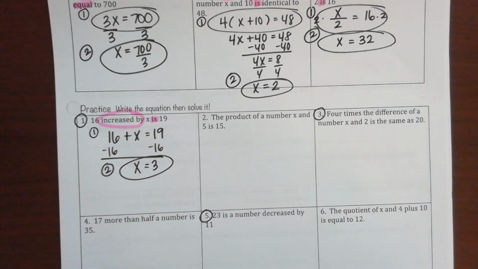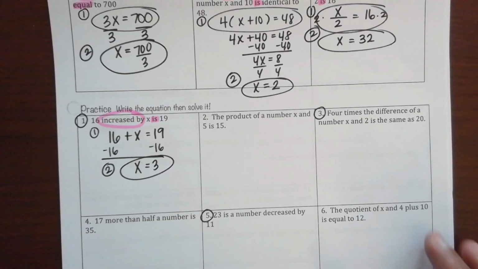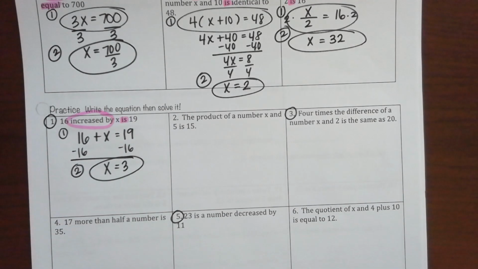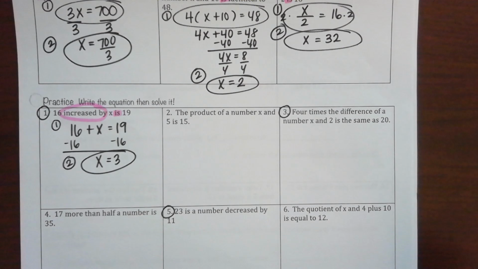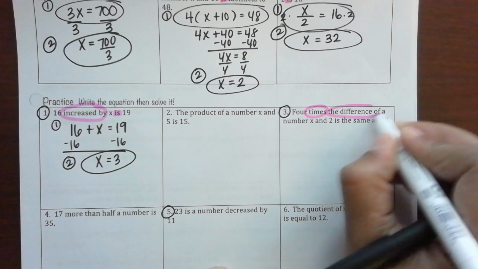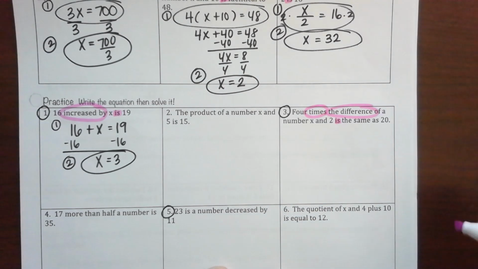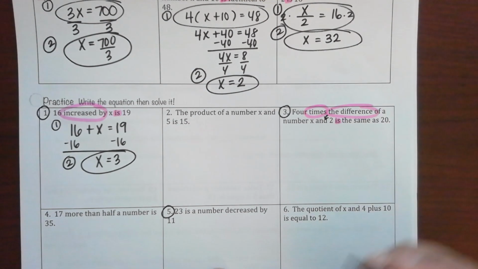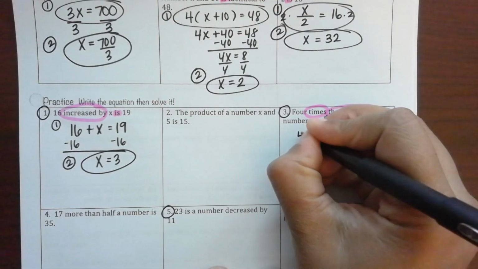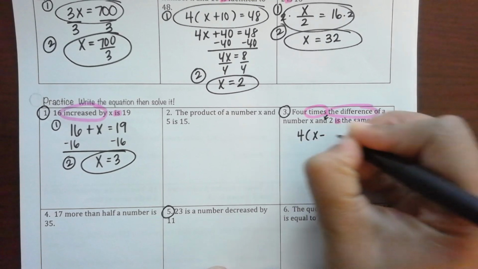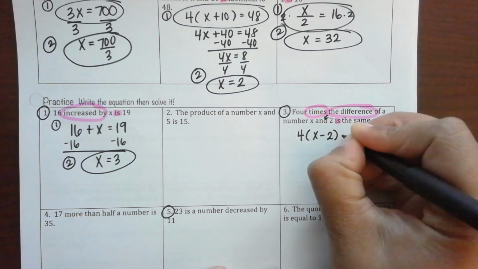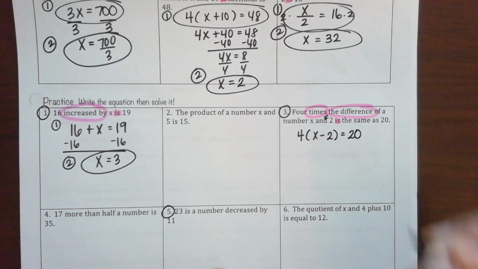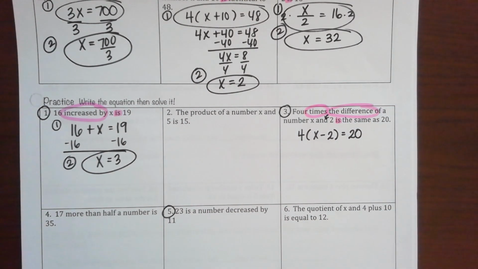All right. Looking at number 3. 4 times the difference of a number x and 2 is the same as 20. What's important to mark here? Times, the difference of, is, of, and there's an and. So, what needs to come first? 4. Thank you. It says is the same as. All you had to see is the word is. That's really it. But if you highlighted the same as as well, that still equals.